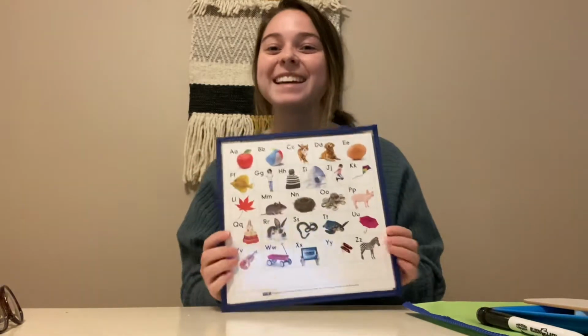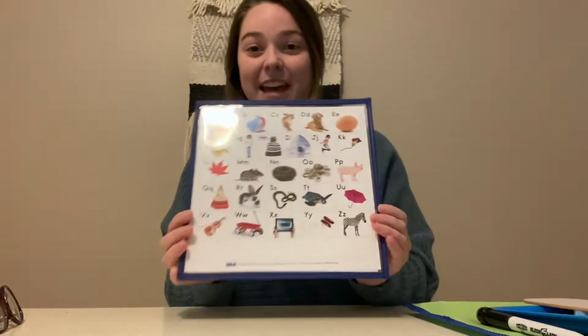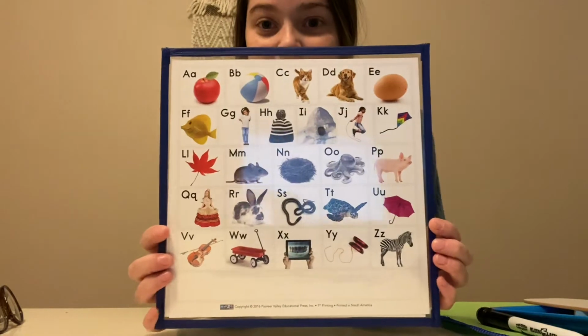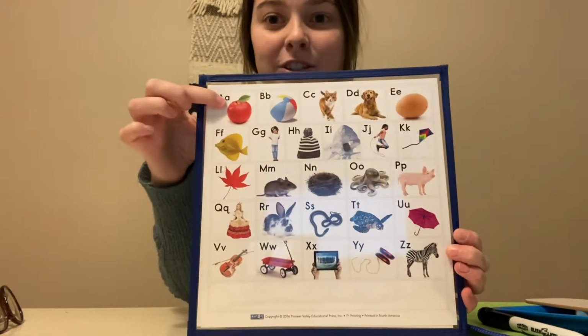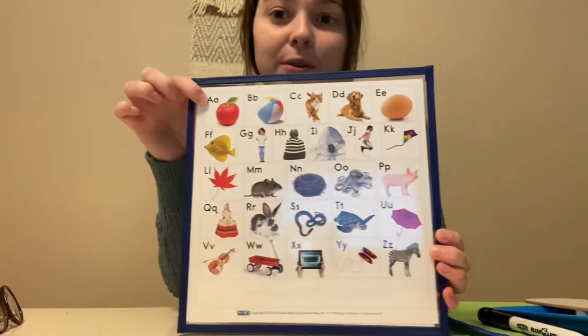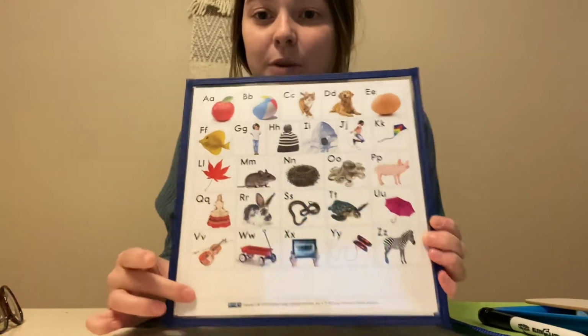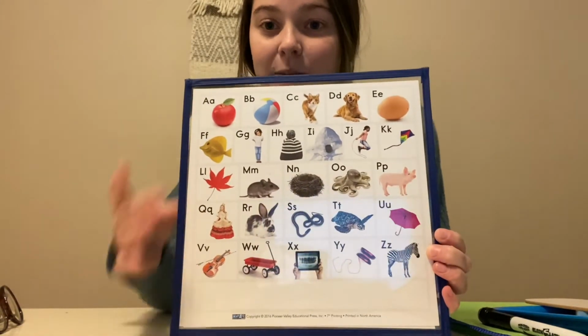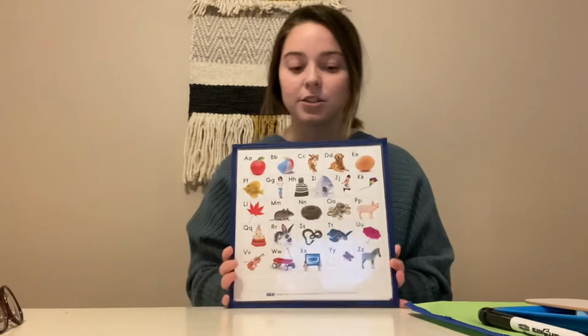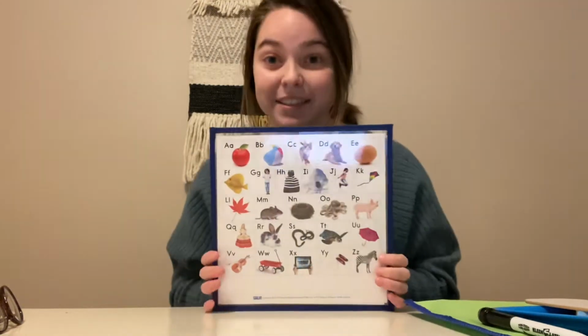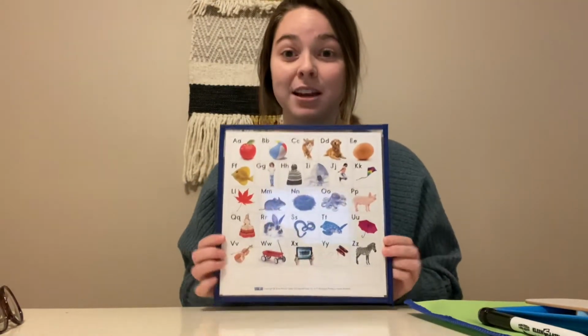So this is the ABC chart that was in my kit, and I love it because it has pictures, it has lower and capital letters, it has a space where they can write a word down here and connect it with the letters. It's just really nice. So I'm going to show you 5 activities that you can use with your students using an alphabet chart. So the first one is match letters to an alphabet chart.